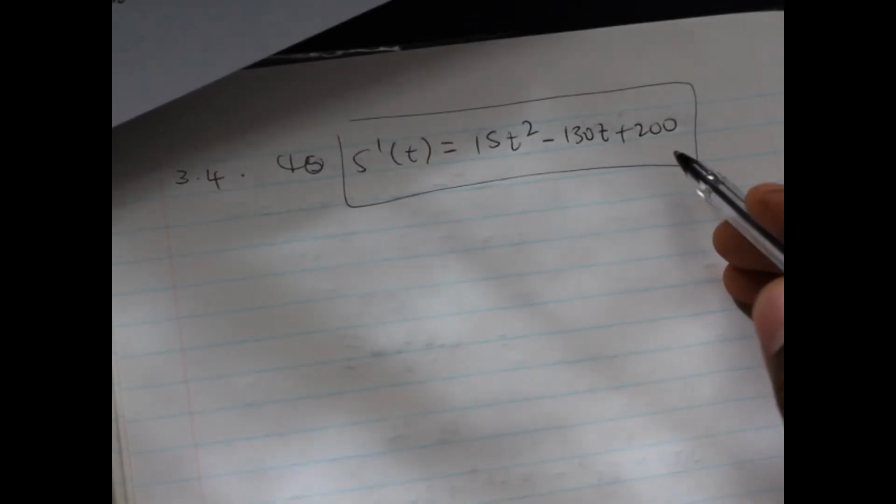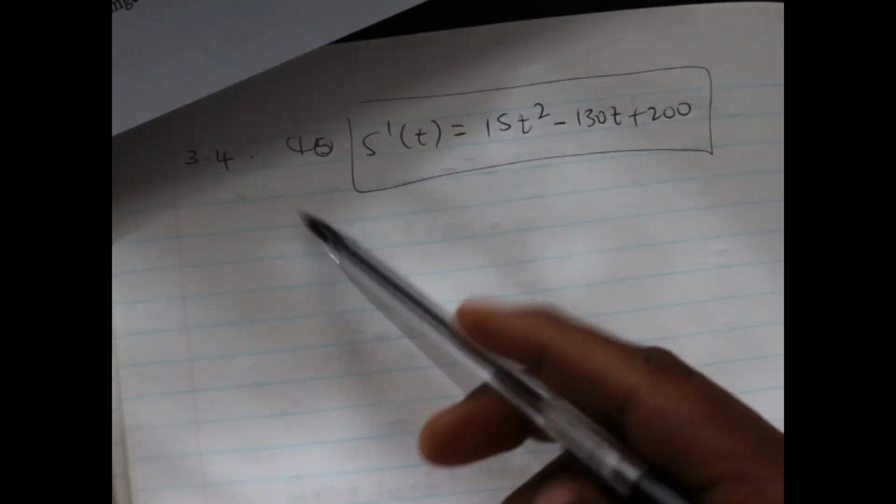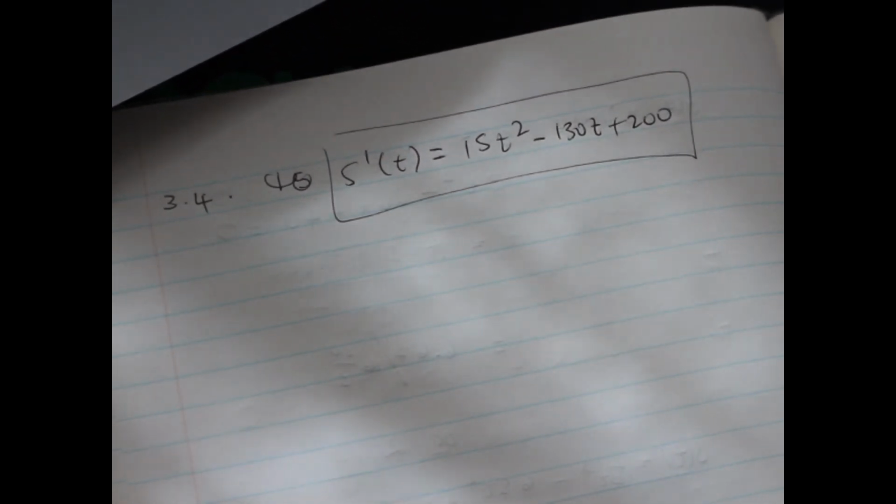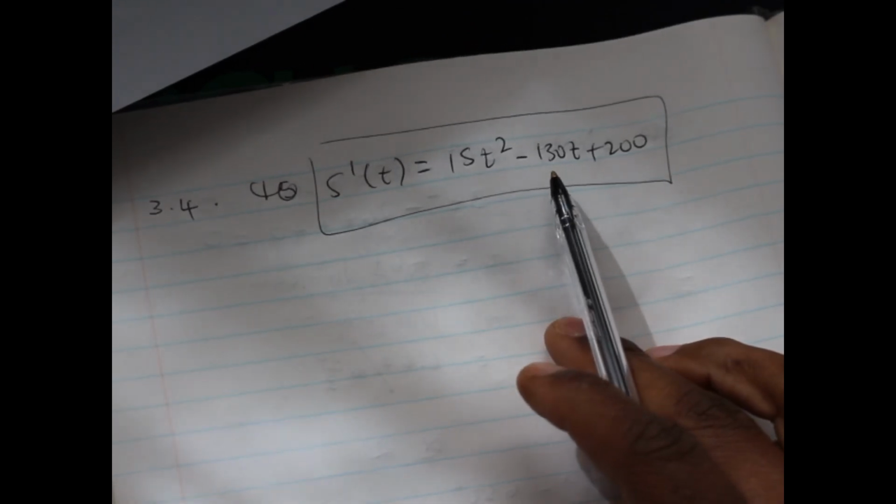Okay, so now we're talking about minimizing this function. So how many minutes after the journey has started will the rate of change of the height with respect to time be at minimum? So this is the rate of change of height. Now they're asking when will this be at minimum? Okay, so another misconception is to take this function and set it equal to 0.